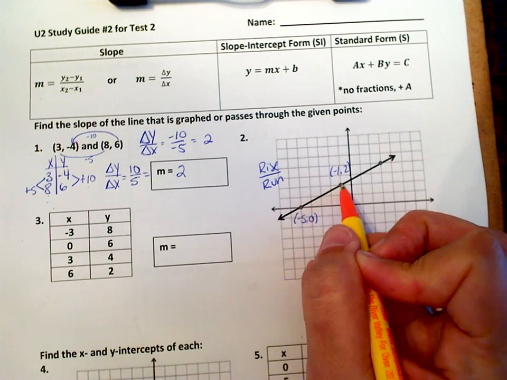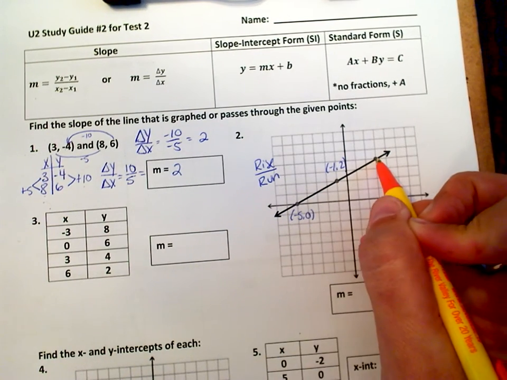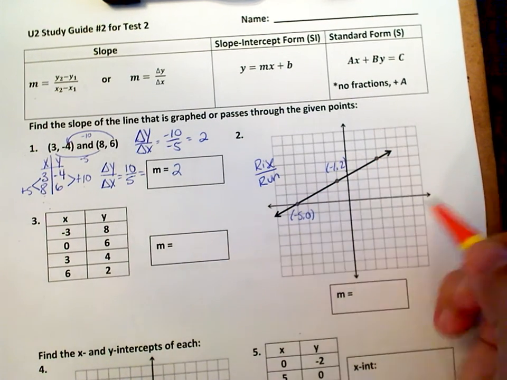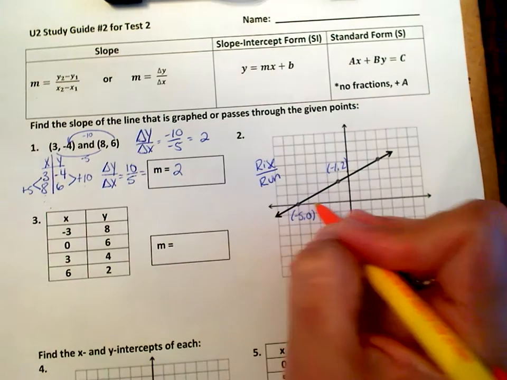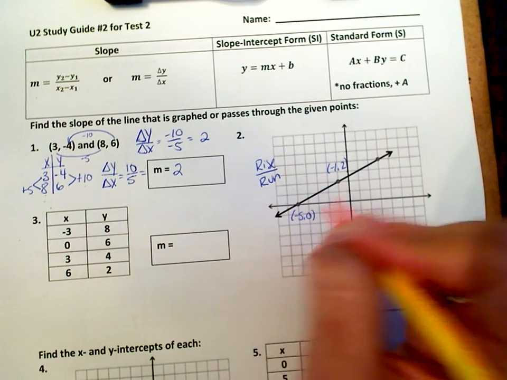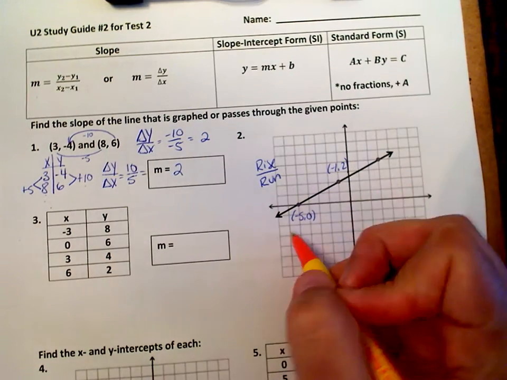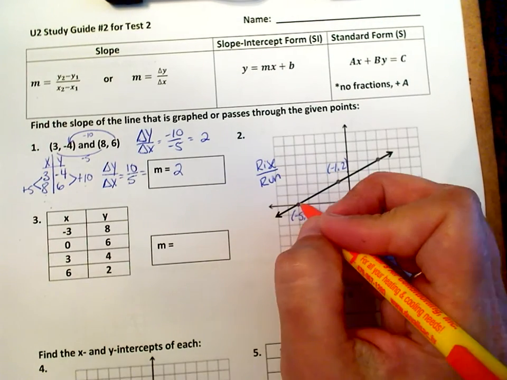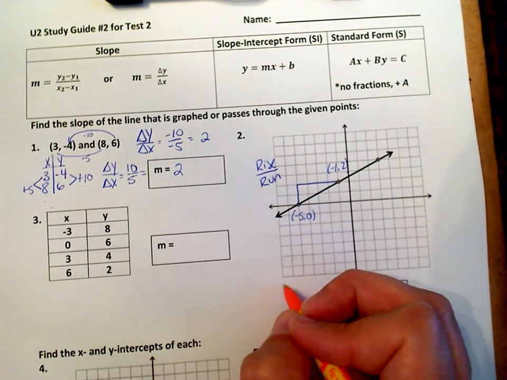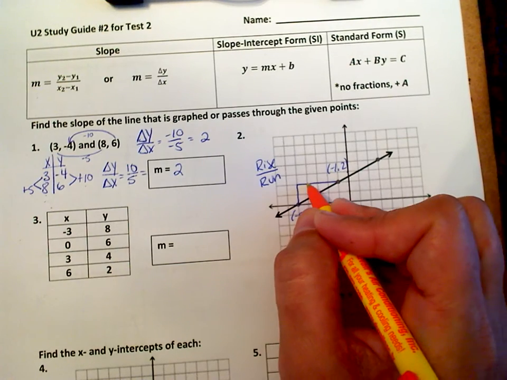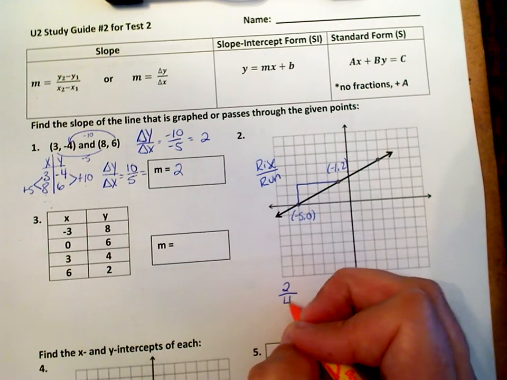So when you look at your 2 points, you have another point up here you could use. I just picked 2 points. It doesn't matter which 2 you pick. And you're just going to start with the one furthest to the bottom, closest to the bottom. So that's this point. And you're going to rise and run. So we went up 2. And we are going over 1, 2, 3, 4.